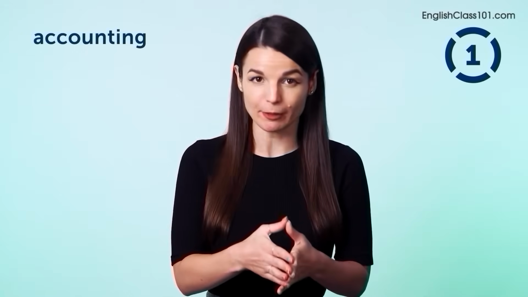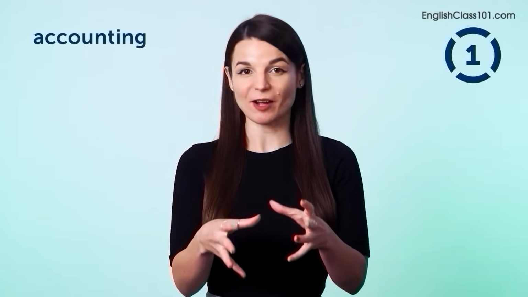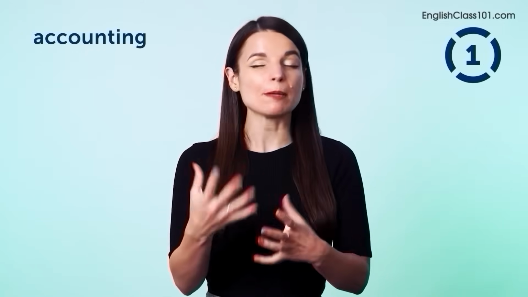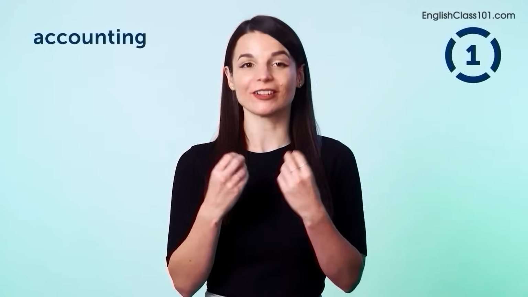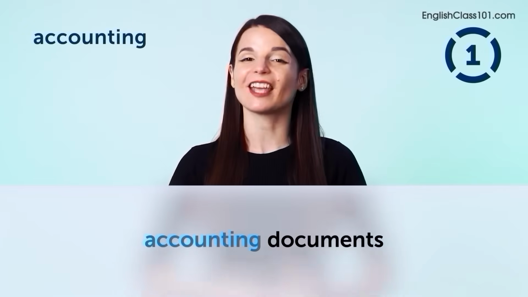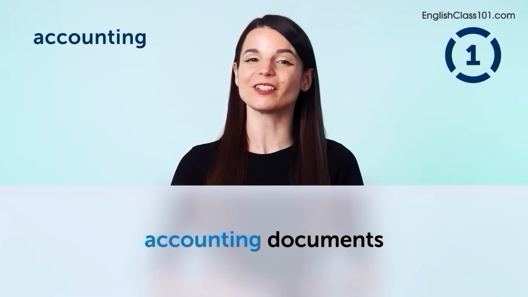Accounting. Accounting refers to keeping track of money. So in companies and organizations, there is usually an accounting department. It's a department of the company that is responsible for keeping track of money-related things. So where does the money go? Where are the receipts? What was the money used for? And so on. We also have personal accounting, where we track our own money. For example, accounting documents.